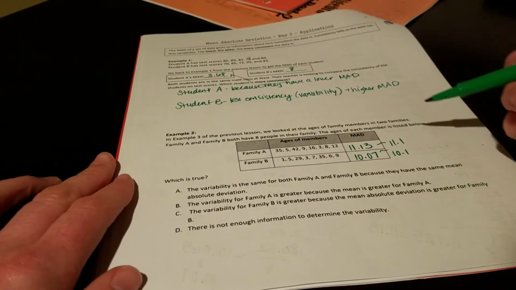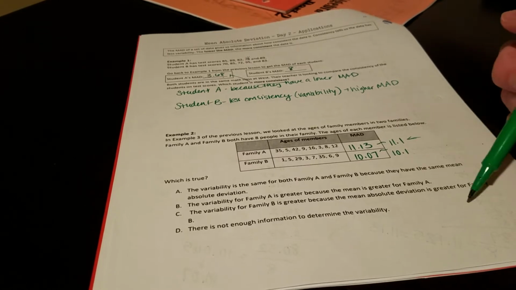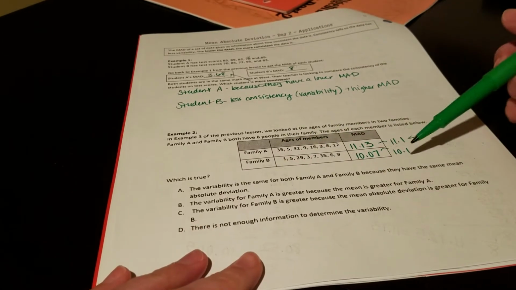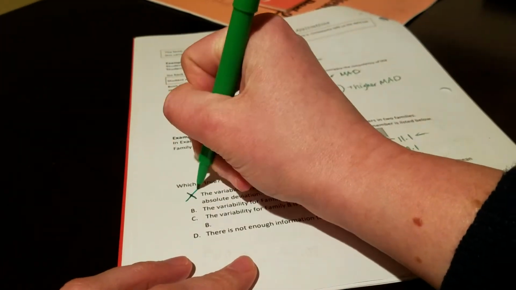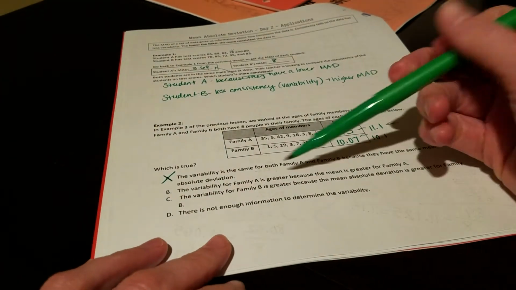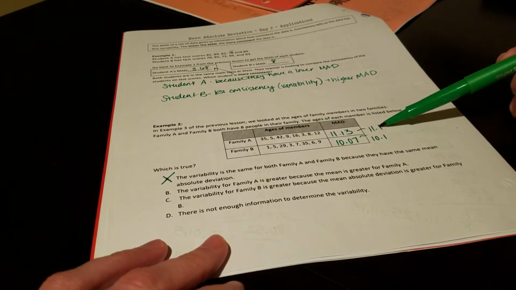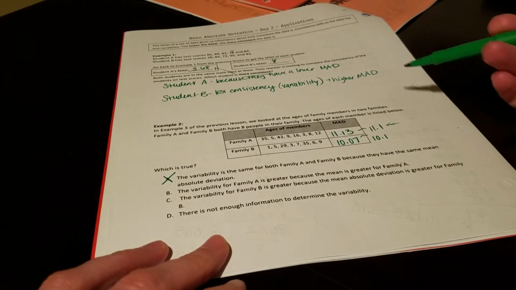So taking a look, clearly family A has a higher MAD, so they have a little bit more variability, a little less consistency. So if we take a look down at these options, the variability is the same for family A and B. The variability is not the same because they don't have the same MAD, so that's out. The variability for A is greater because the mean is greater.